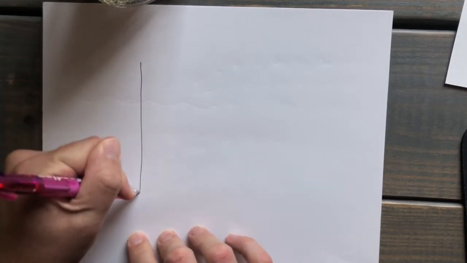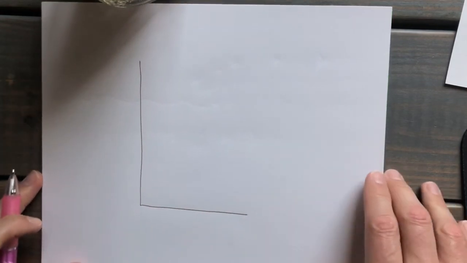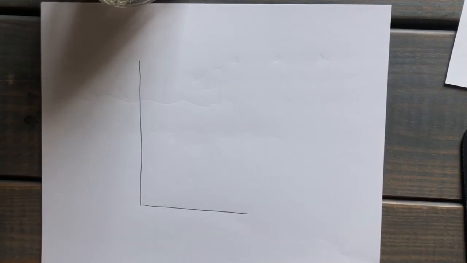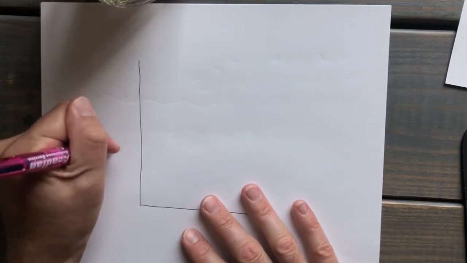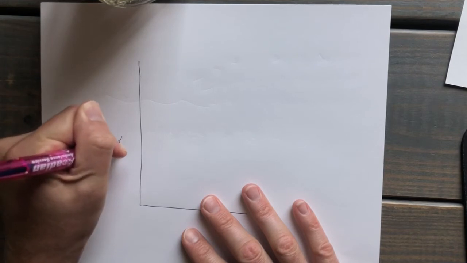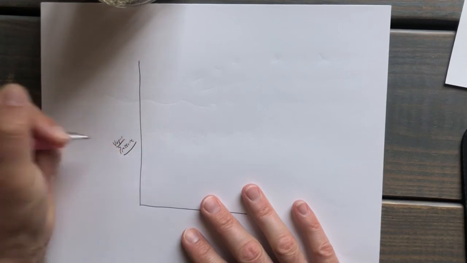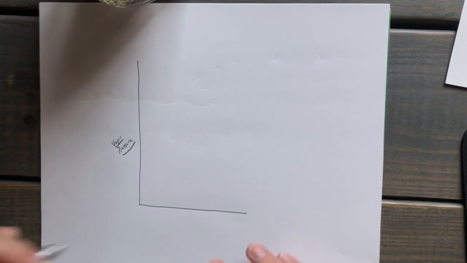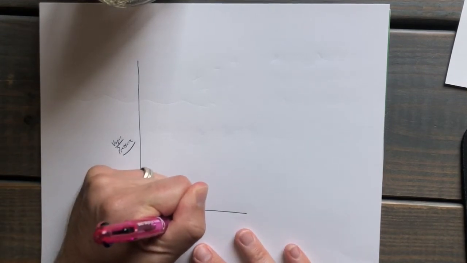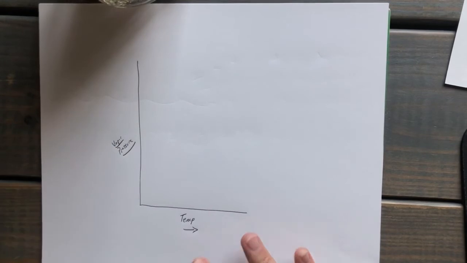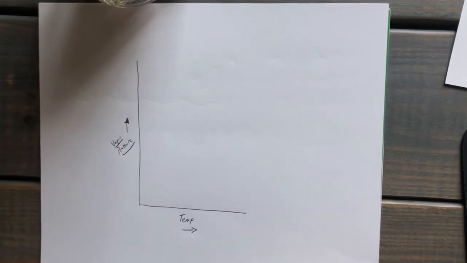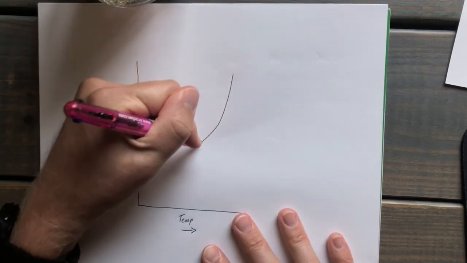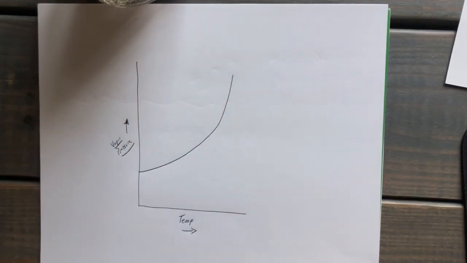So this is all going to be based off of a graph, and you can see the actual textbook graphs in chapter 15.2 at the bottom. On the left-hand side, on the y-axis, we have vapor pressure, and on the x-axis, we have temperature, with temperature increasing in that direction and vapor pressure increasing in that direction. And there's a curve plotted.